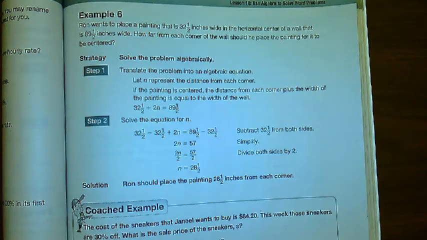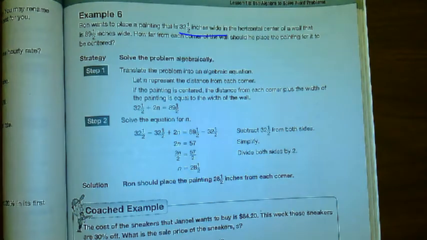Okay. I couldn't leave you in a lesson without giving you a question with fractions. Ron wants to place a painting that is 32.5 inches wide in the horizontal center of the wall that is 89.5 inches wide. So how far from each corner of the wall should he place the painting for it to be centered? Okay, so the painting is 32.5 inches wide, and the whole entire wall is 89.5.